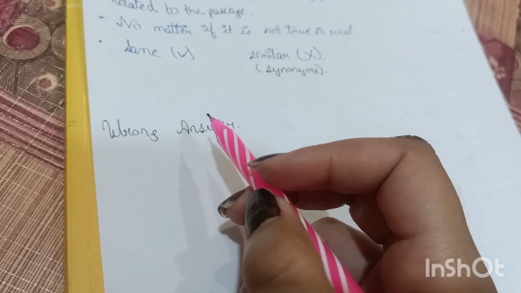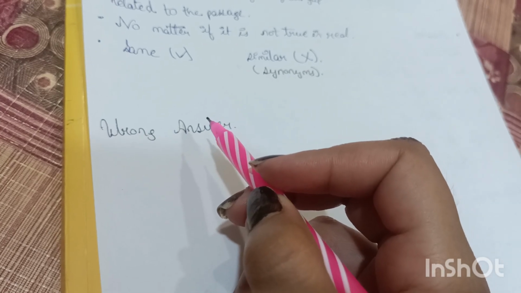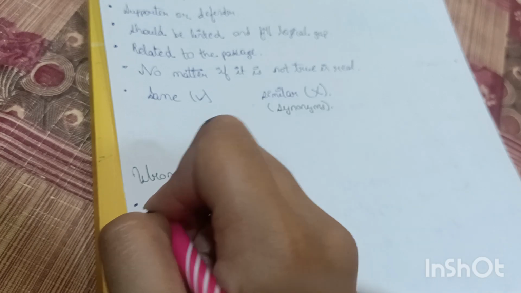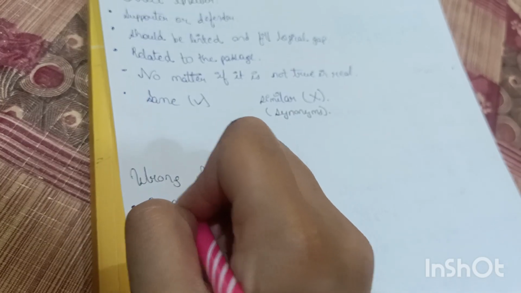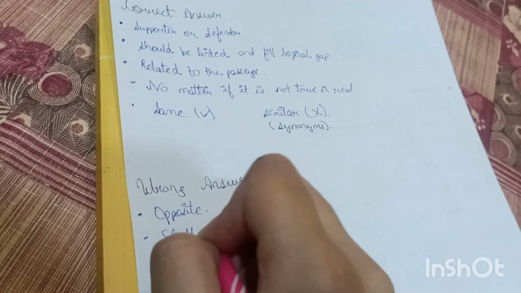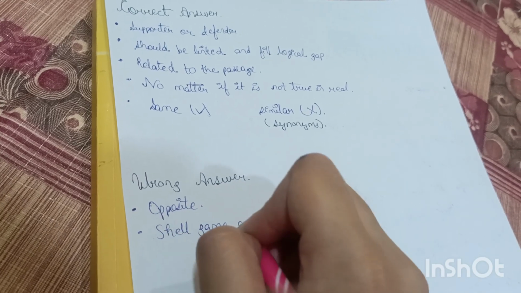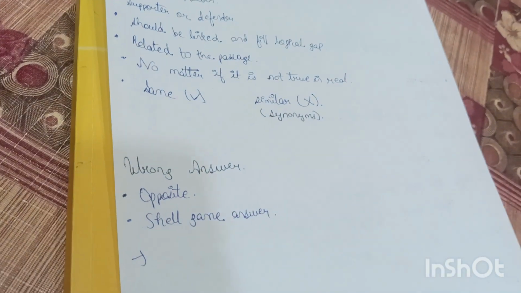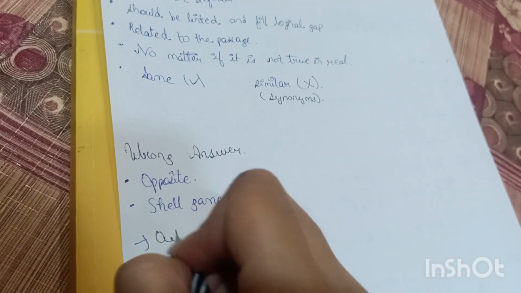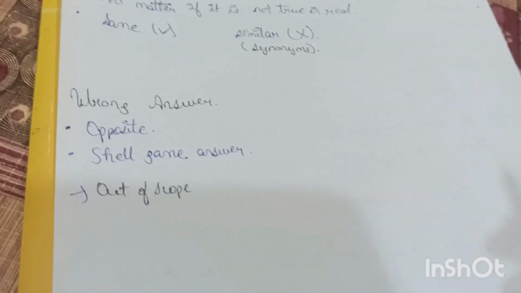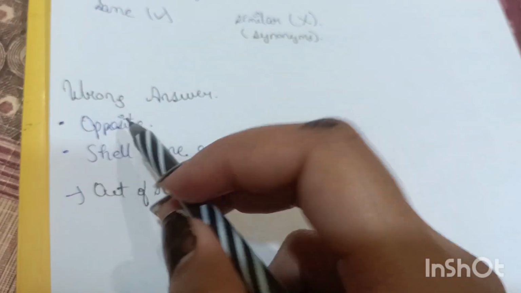Now if you want to see whether your chosen statement is wrong, how can you identify it? The first one is opposite. Second one is shell game answer, or you can say it is out of scope. First let's understand these two.